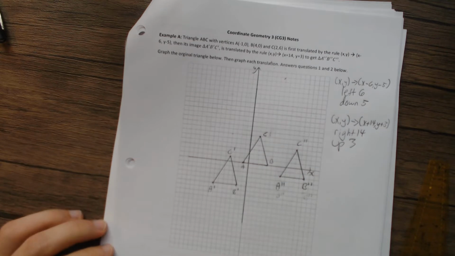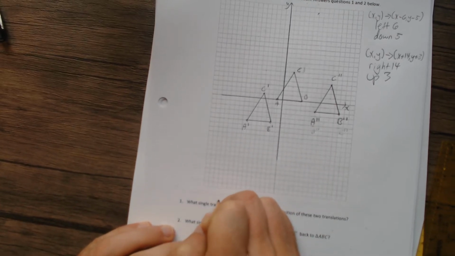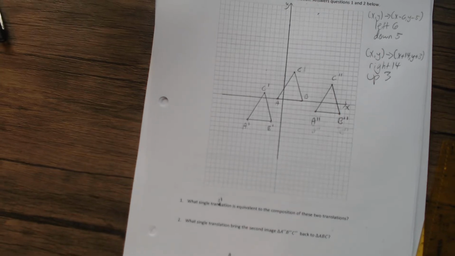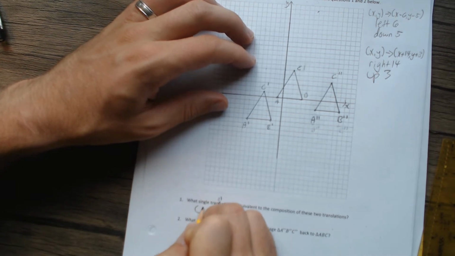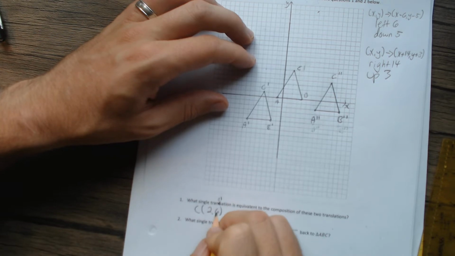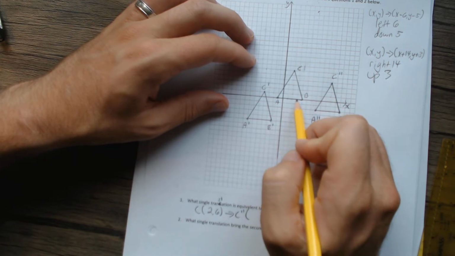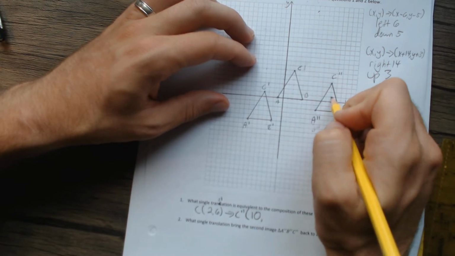So then it wants us to answer a couple questions below. What single translation is equivalent to the composition of these two translations? So, in other words, what translation is going to go from C to C double prime? Well, let's go ahead and do that. The coordinates of C are 2, 6, and the coordinates of C double prime are, counting over, x is 10 and y is 4.